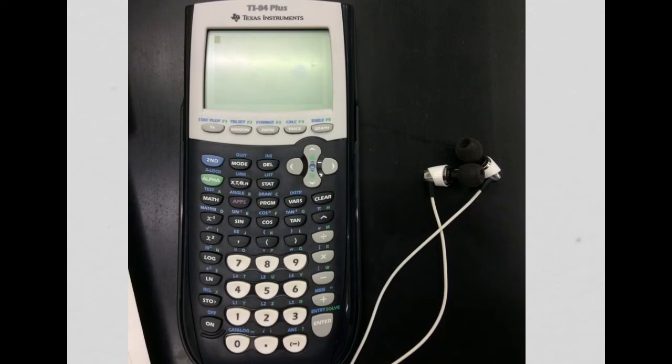So the first thing you need to do to tap this in is hit the minus sign, which is right here. So you hit that thing. Actually, I better be sure this is true.